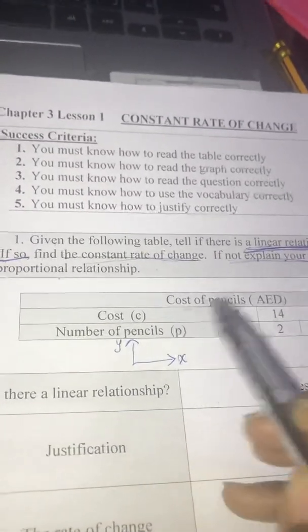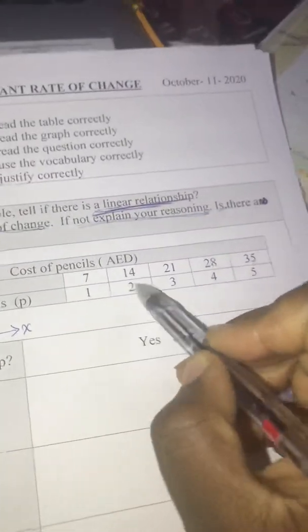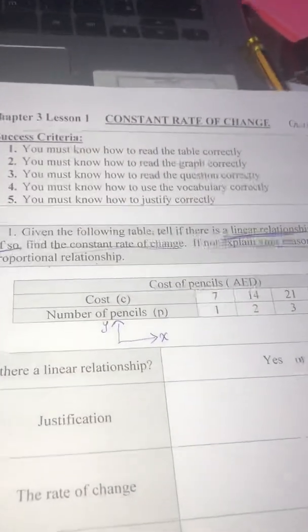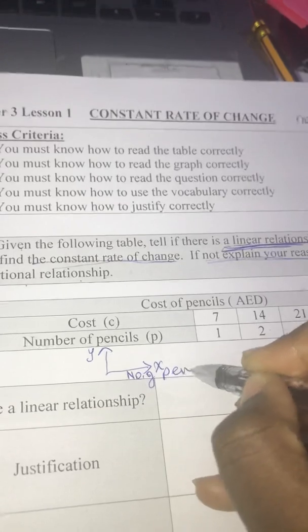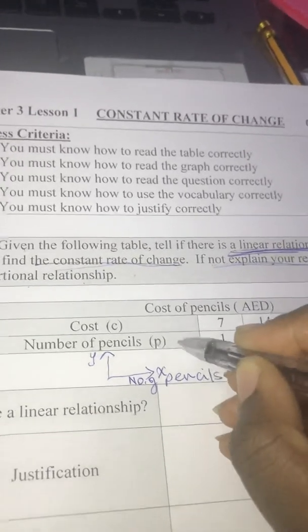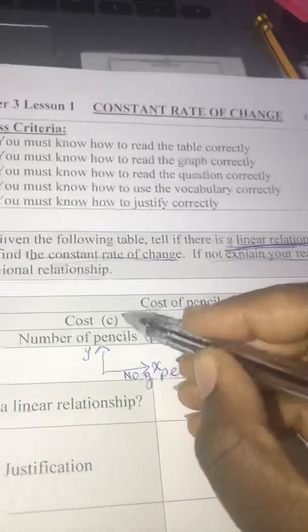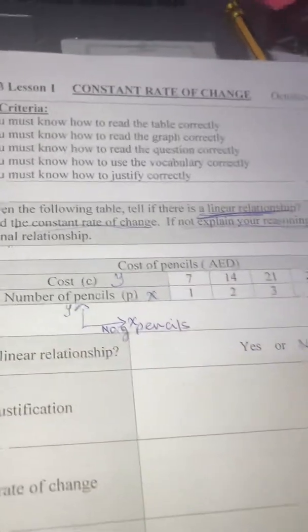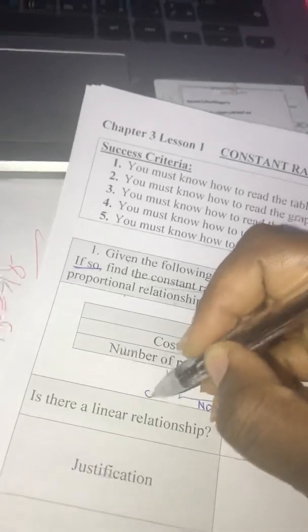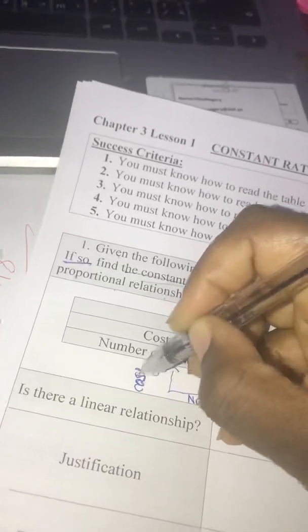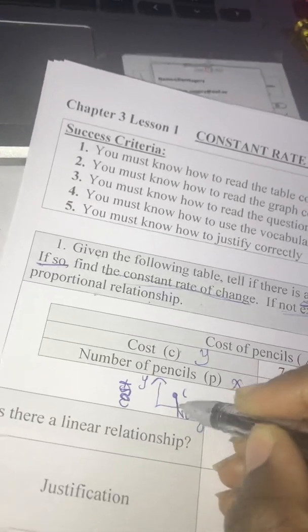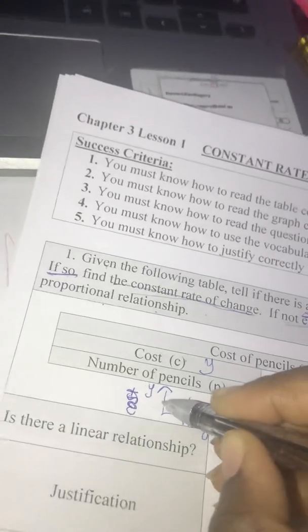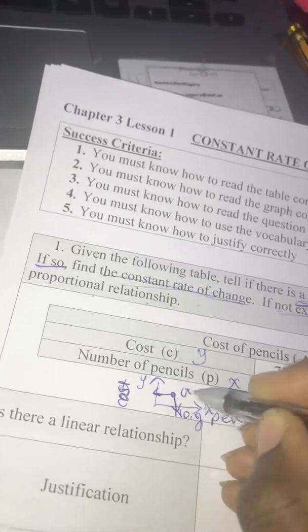Anything that says number of, or if your number starts with 1, 2, 3, 4, those go on the X. So number of pencils. This is my X. And the cost is my Y. So when I draw my graph, my point will be here. This number will come from the X-axis, and this number will come from the Y-axis. You'll have an X and you'll have your Y, just like that.